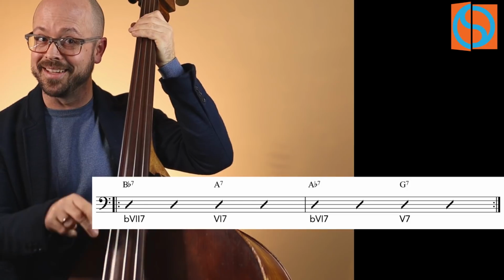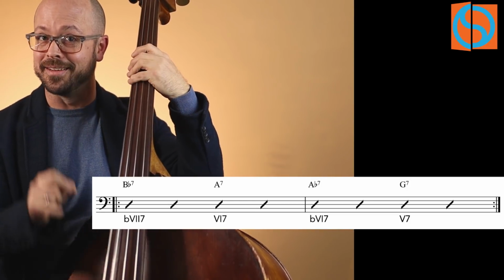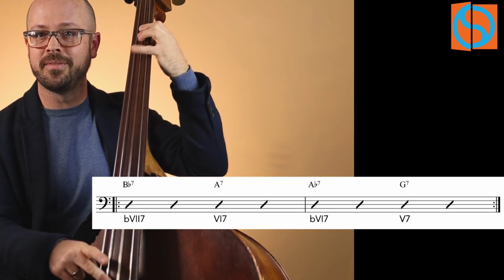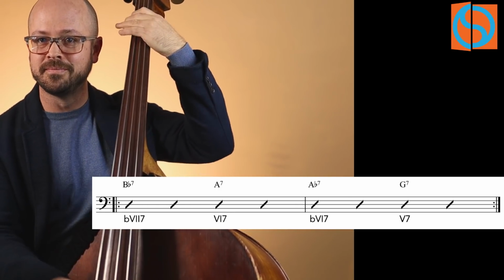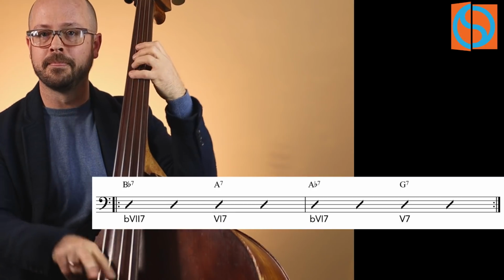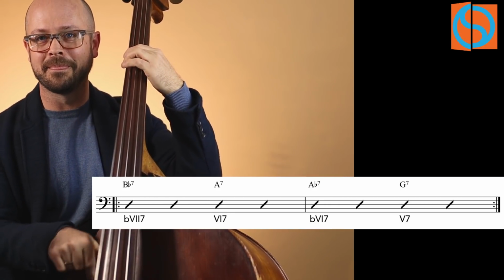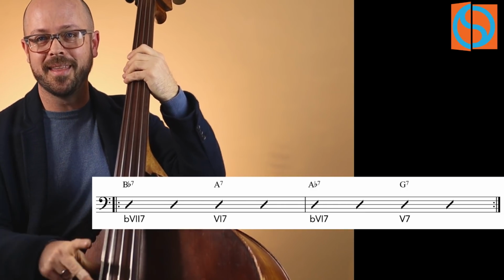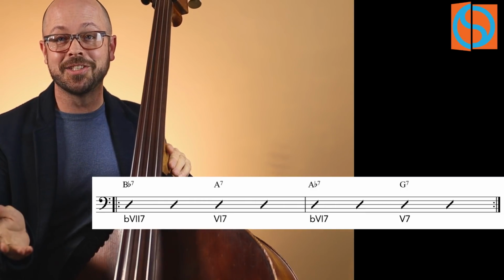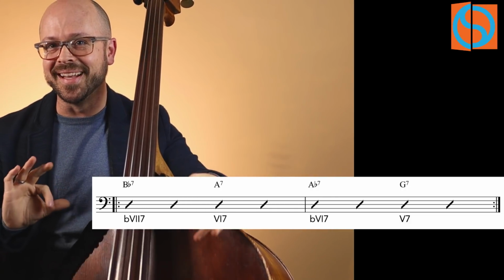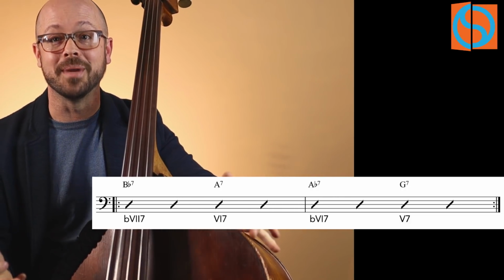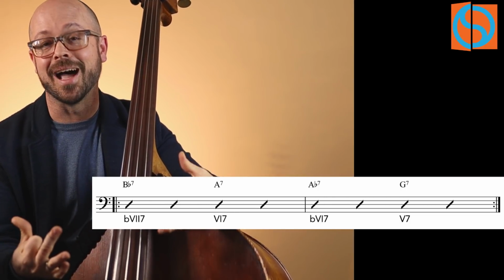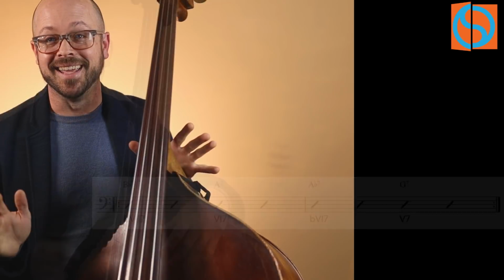So here's B flat 7, A7, A flat 7, G7. So it's a slight variation. It's still a variation of that 1-6-2-5, but it's just slowly starting to deviate further and further from where we began with these tritone substitutions. And remember, this is all coming out of the secondary dominant type of concept too, right? All right, still with me?